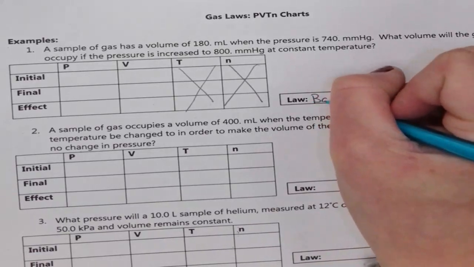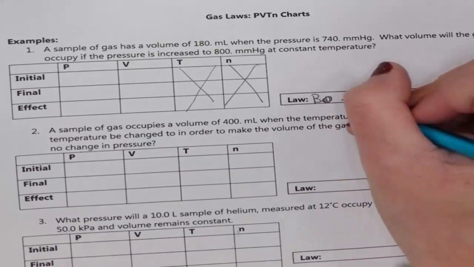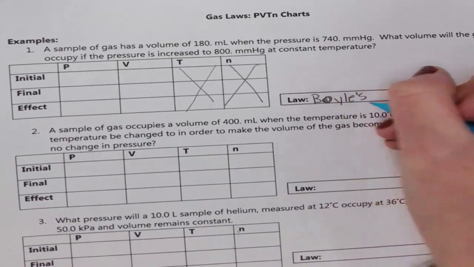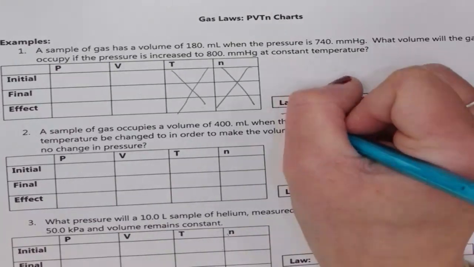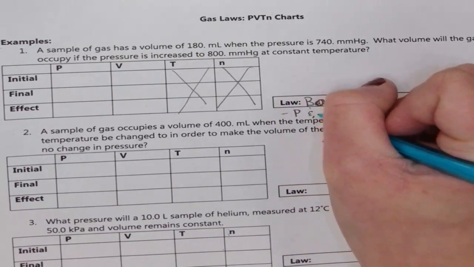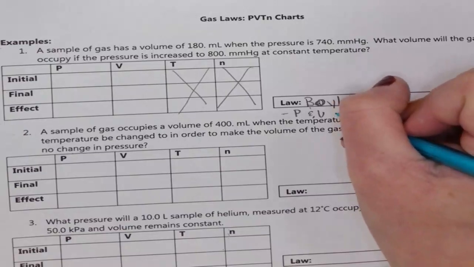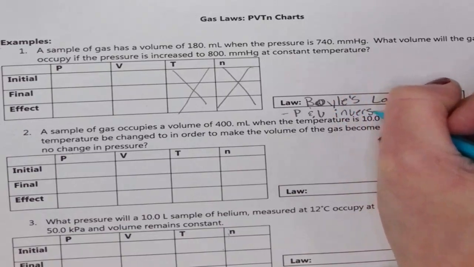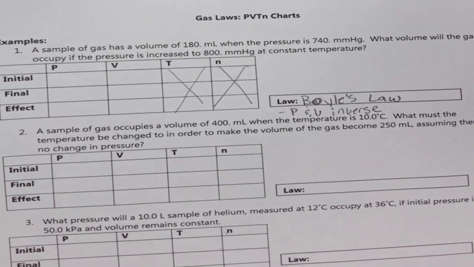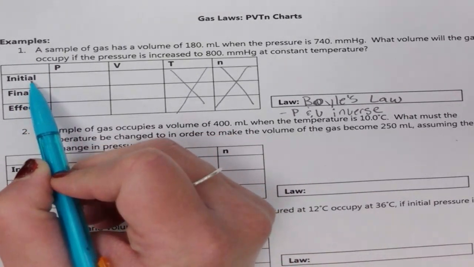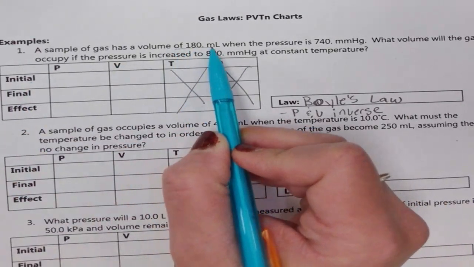This relationship is Boyle's law, B-O-Y-L-E apostrophe S, Boyle's law. And Boyle's law says that pressure and volume are an inverse relationship, meaning if pressure goes up, volume goes down. If pressure goes down, volume goes up. So inverse being opposite. So to do our PVTn chart, our initial volume is 180.